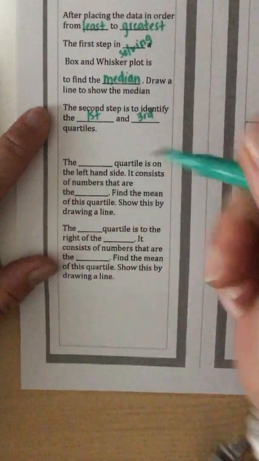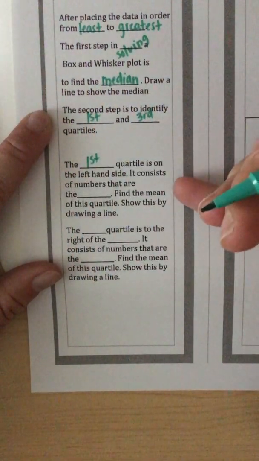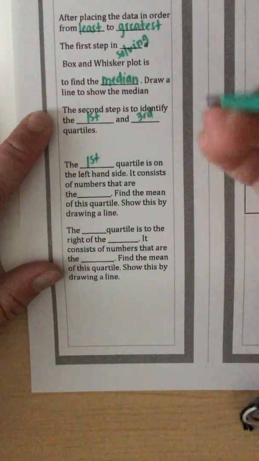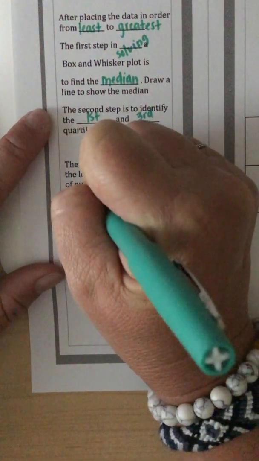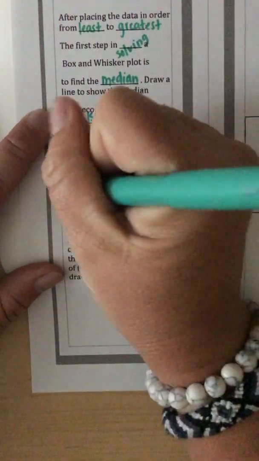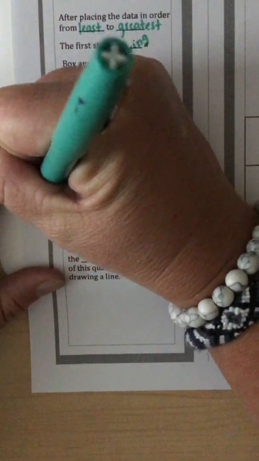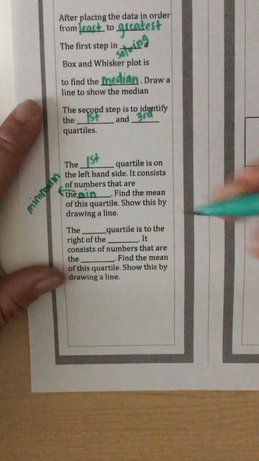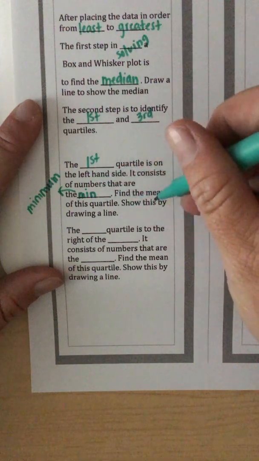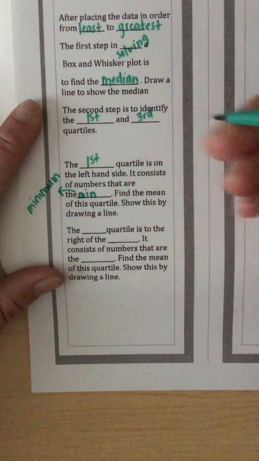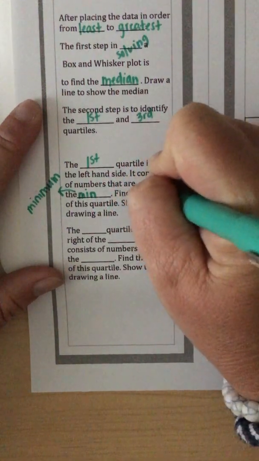And then it says the first quartile is on the left-hand side. It consists of numbers that are the minimum. And I'm just going to write min for now, right, minimum out here so you know. And it says find the median of this quartile. Show this by drawing the line. And that should be median, I'm sorry.